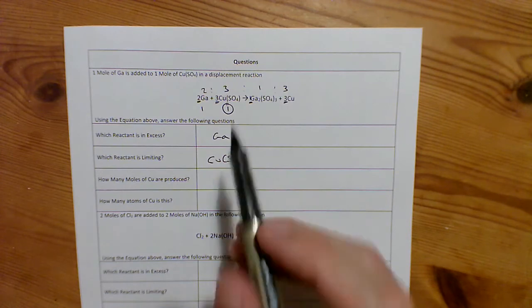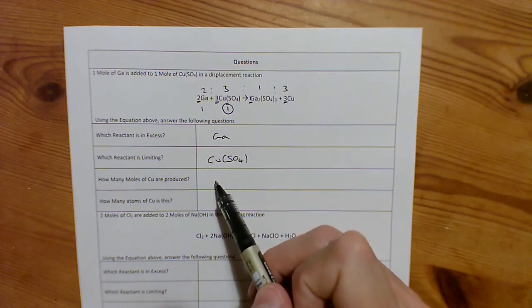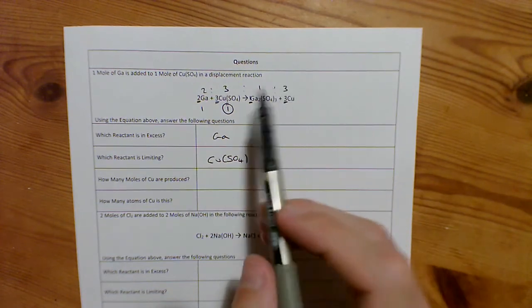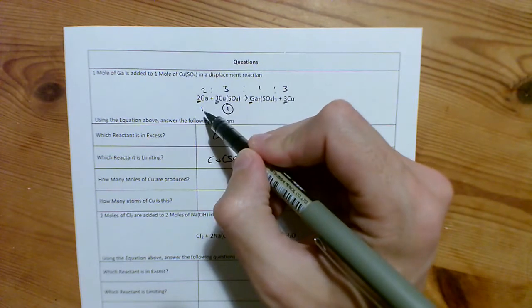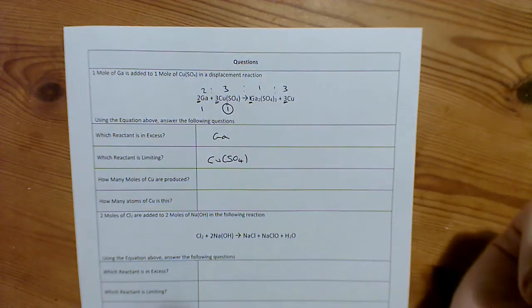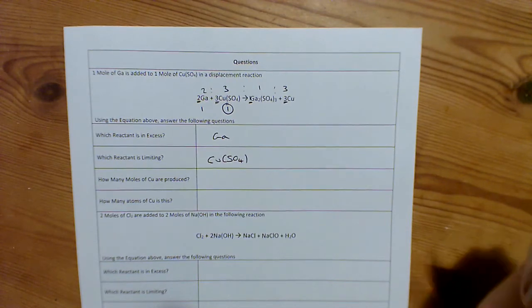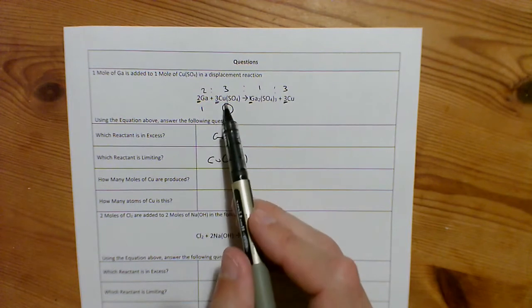So the question is, how many moles of copper are produced? Well, if you use the gallium incorrectly, you would predict that 1.5 moles of copper would be produced. But that assumes that all of the gallium is used up, which we know it isn't. So we have to always use our limiting reactant, which is our copper sulfate.